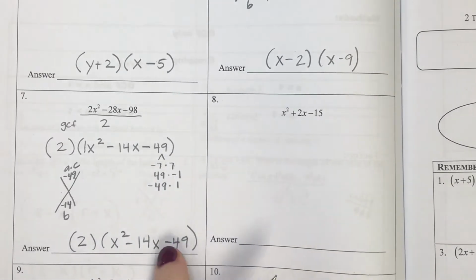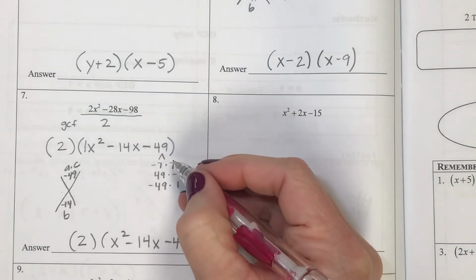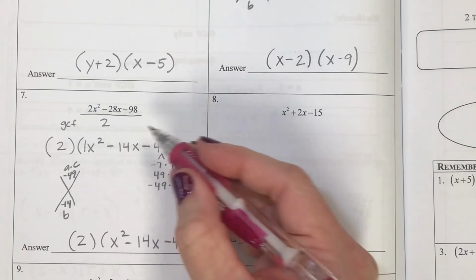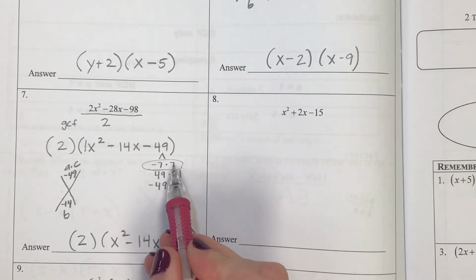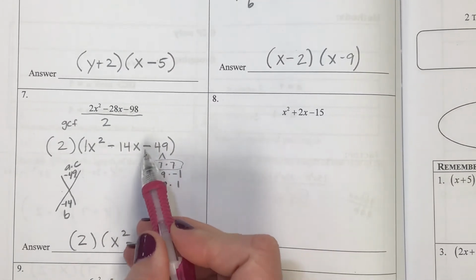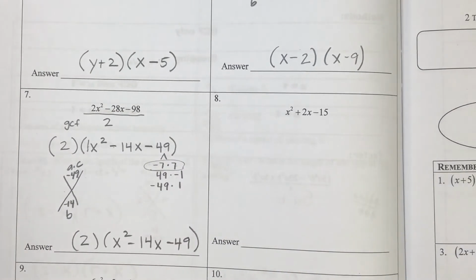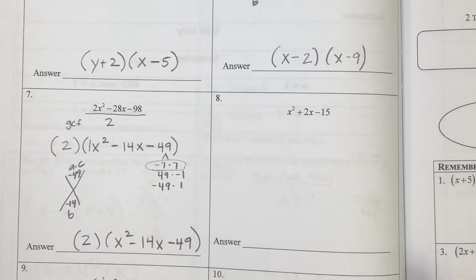And it's because this sign here is really throwing me off. If it had been a positive, I could have done a negative 7 and a negative 7 to make the 49, but as it is, a negative 7 and a positive 7 multiply to make negative 49, and that's not going to make negative 14. So the GCF is going to be all we can do.